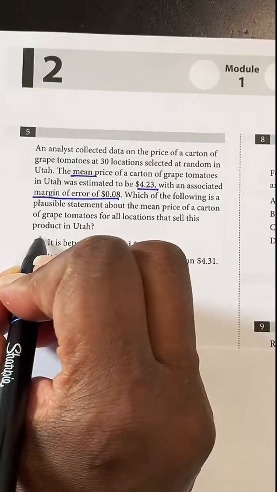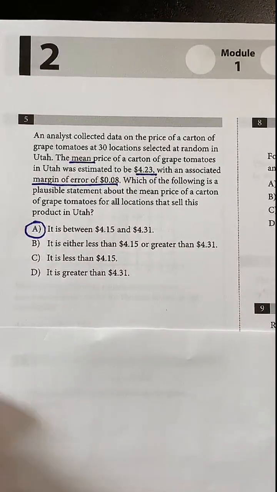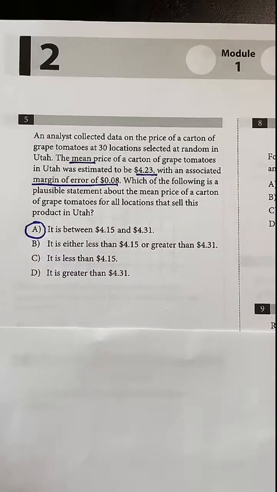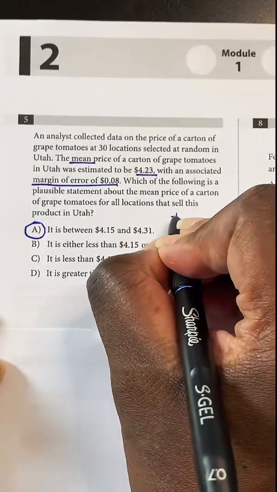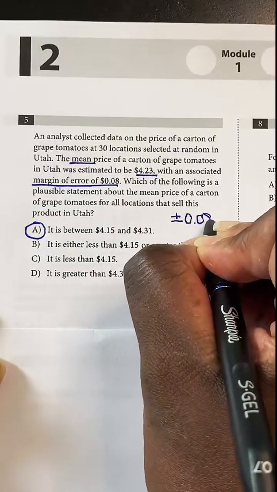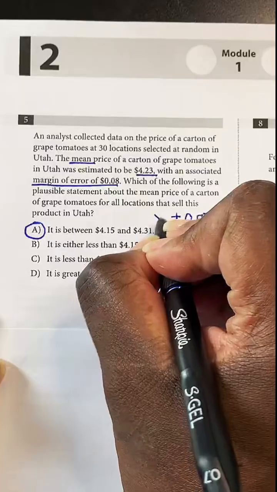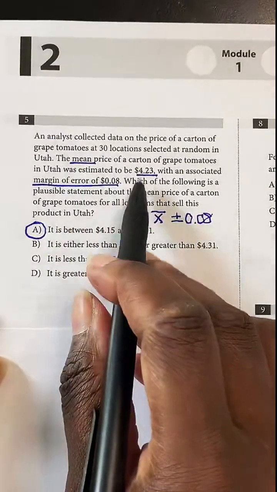So we know it's going to be somewhere between 4.15 and 4.31. The key part of this is to know what margin of error is. You're either adding or subtracting that 8 cents with your mean. And the x with the line over the top means the mean, and the mean was $4.23.